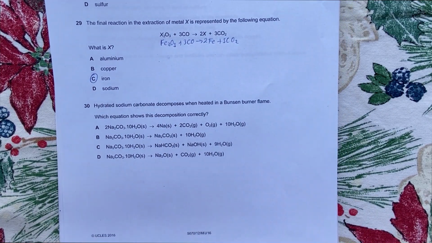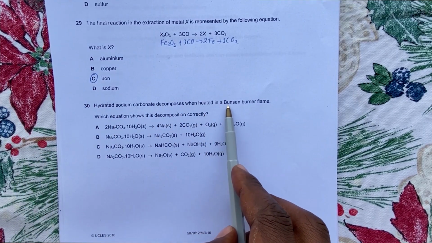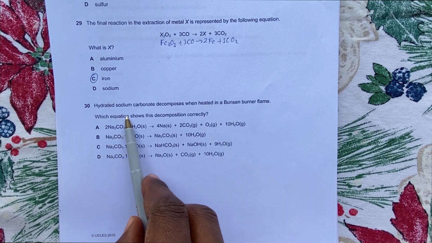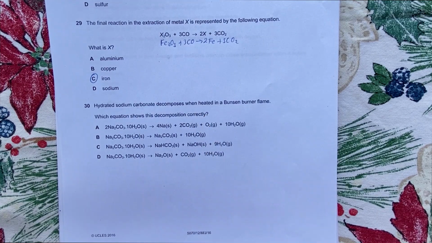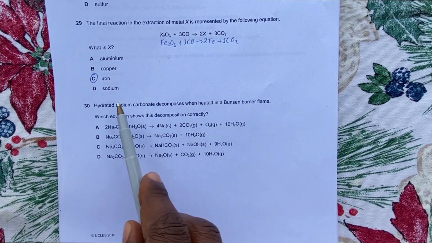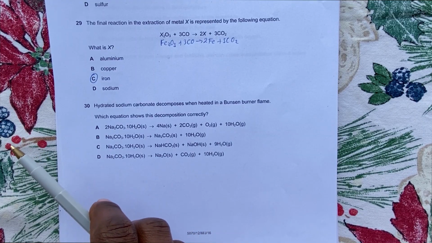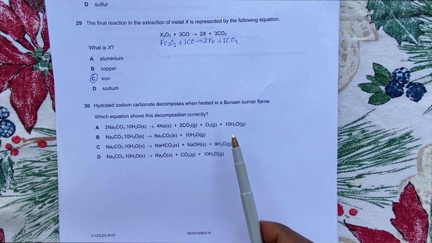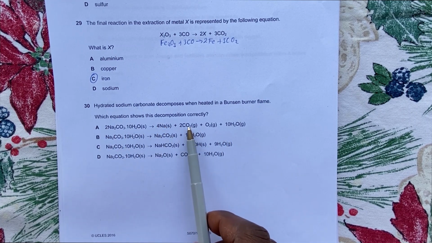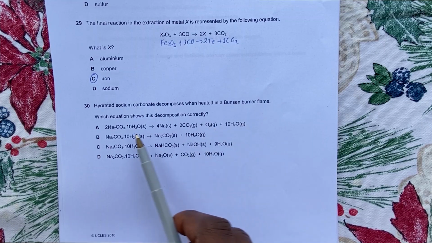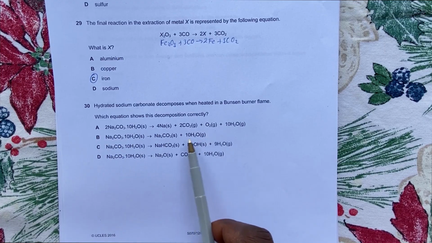Question 30. The question reads: hydrated sodium carbonate decomposes when heated in a Bunsen burner flame. Which equation shows this decomposition correctly? So what you need to know here is that the decomposition of hydrated sodium carbonate results in the formation of sodium carbonate and water. So what you need is the answer with sodium carbonate and water. A, there's sodium, carbon dioxide, oxygen, and water. B, that is sodium carbonate and water. So this is the correct answer.